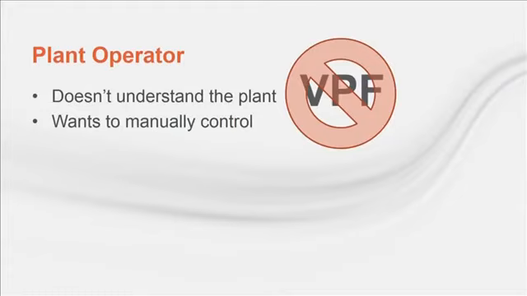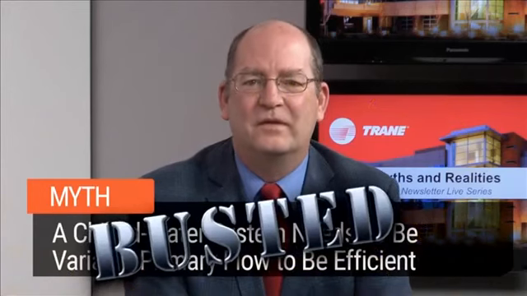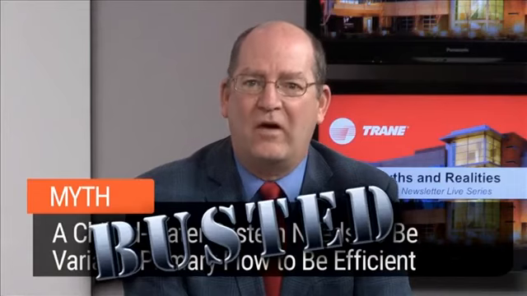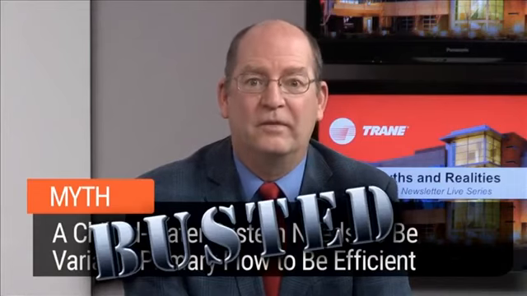Finally, you may want to avoid VPF if the operator doesn't understand the plant and wants to manually control it. In general, again, manual control and VPF do not fit well together. Designing the system for constant chiller evaporator flow with chilled water reset or primary-secondary may keep you from getting callbacks to the job. So this myth is kind of busted. While variable primary flow makes sense in many chilled water plants, there are applications where other options are simpler and give good return on investment.